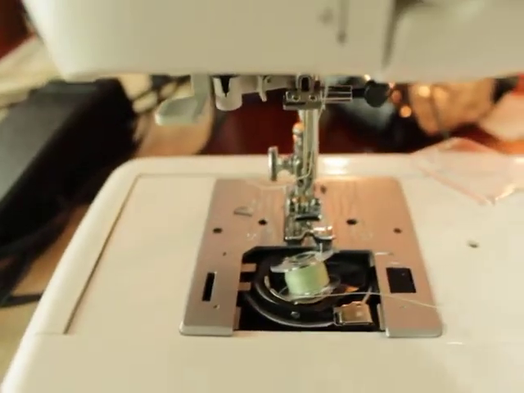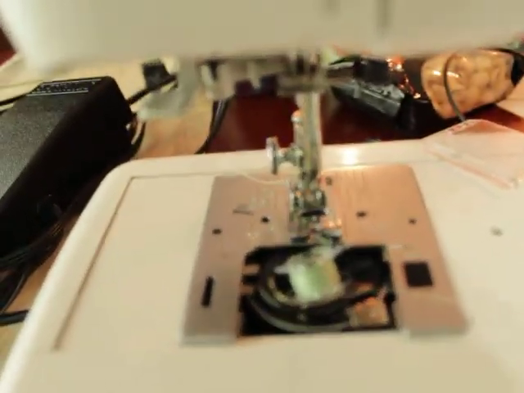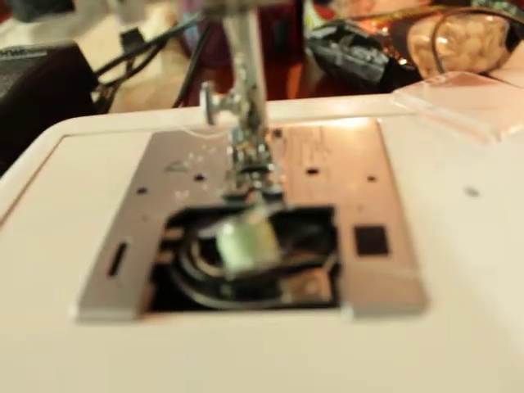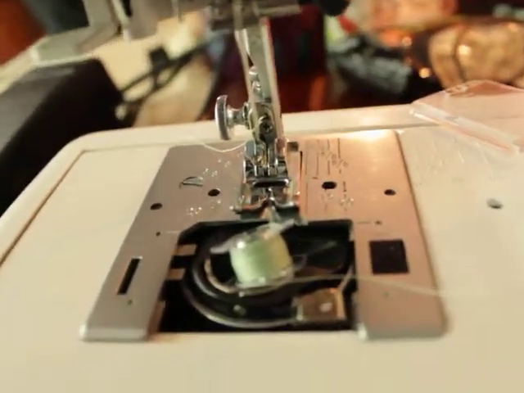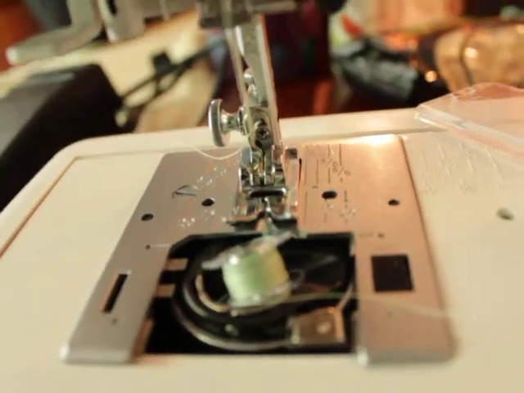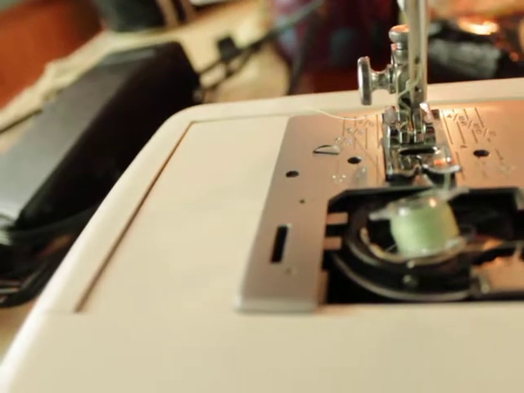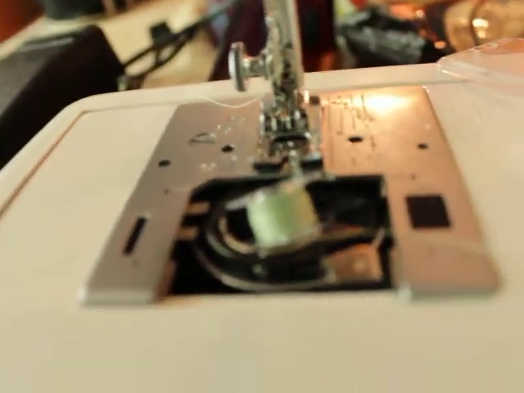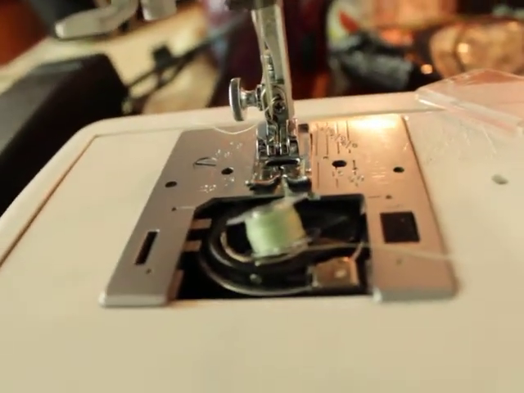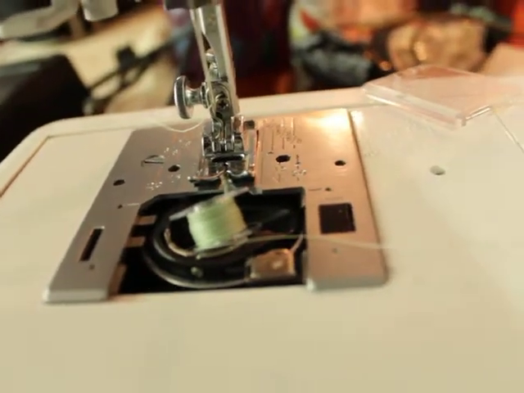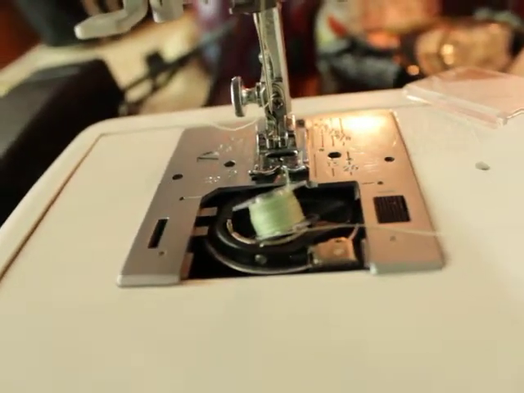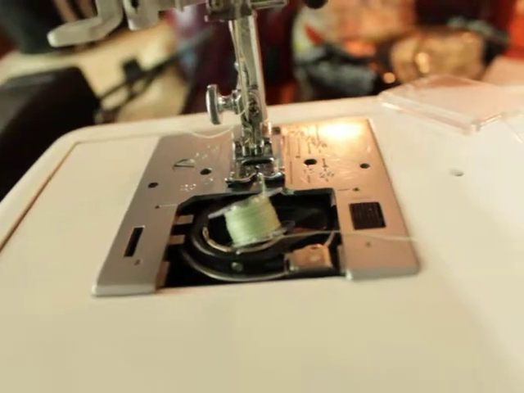Okay, let me see if I can go in closer. All right. Oops, sorry. Okay, so as close as I can get. So you can see the measurements, and it'll tell you each direction where to sew with your seam allowance. Usually I see a lot of people on YouTube do a half, but in my class, where I go to class, we do 5/8.